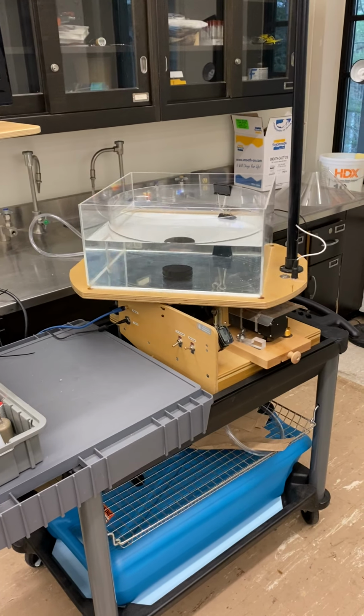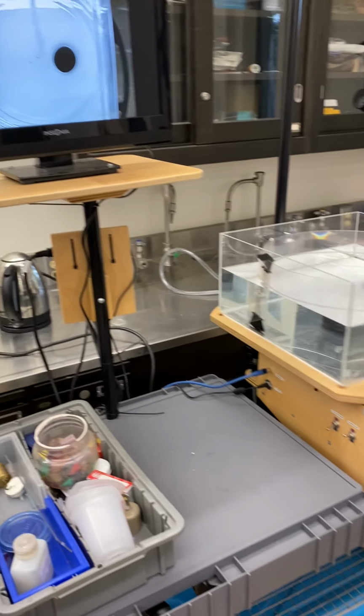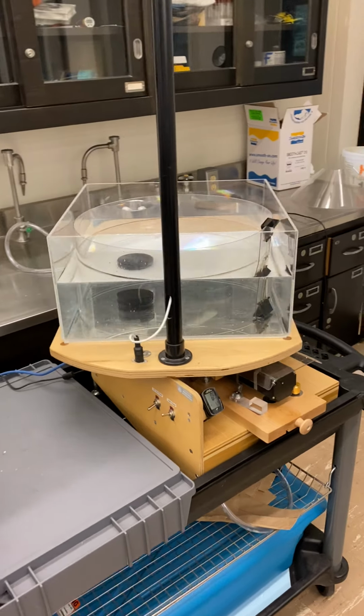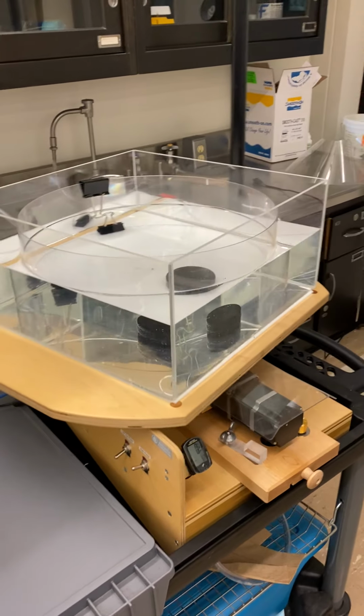Hi everyone, I'm here in the lab with my favorite rotating tank apparatus, which you can see here. And what I'm going to do here is a little experiment to look for evidence of Taylor columns.